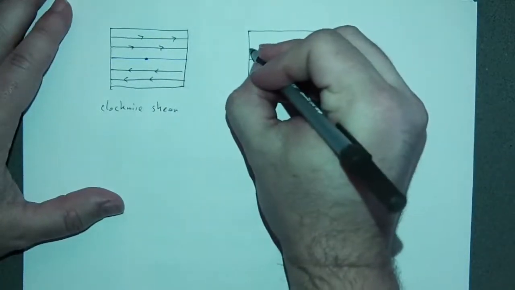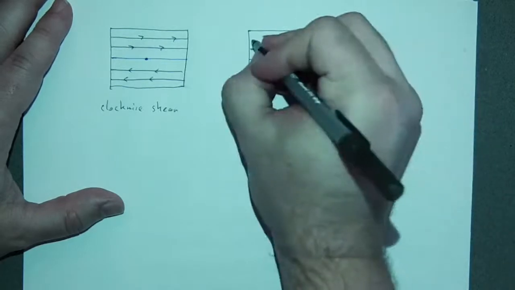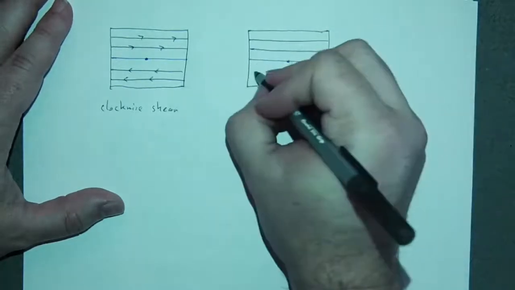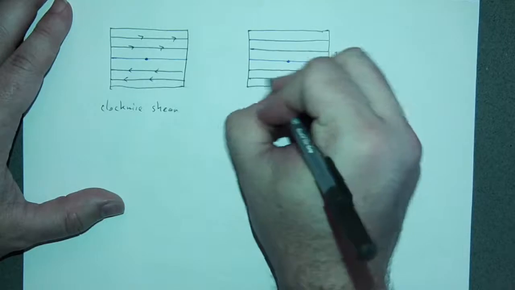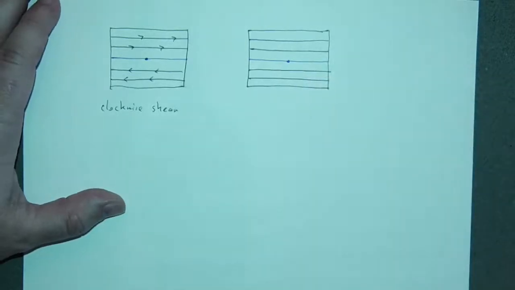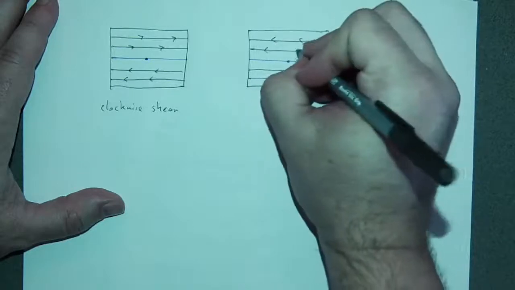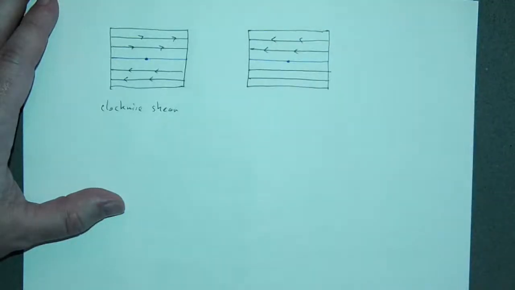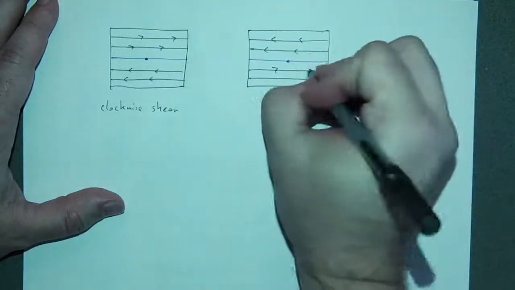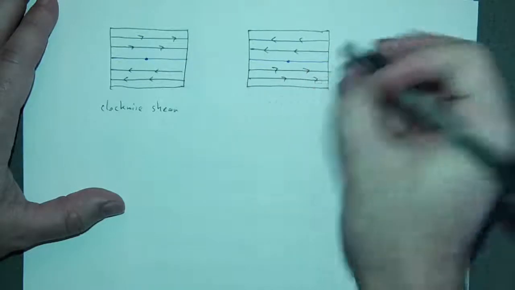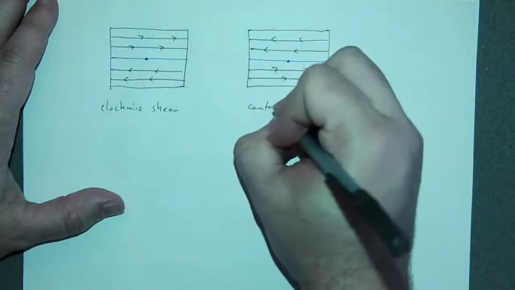Then in the other case, I have a counterclockwise shear. So in the upper plane, I have motion to the left, and in the lower plane, I have motion to the right. This is a counterclockwise shear.